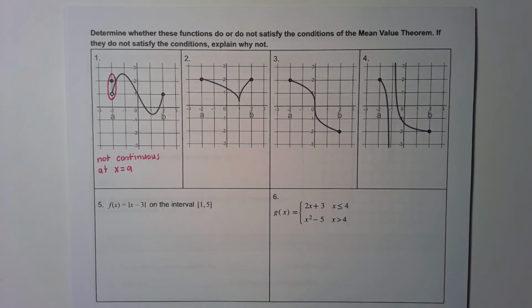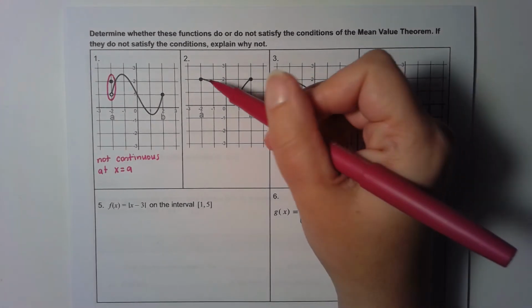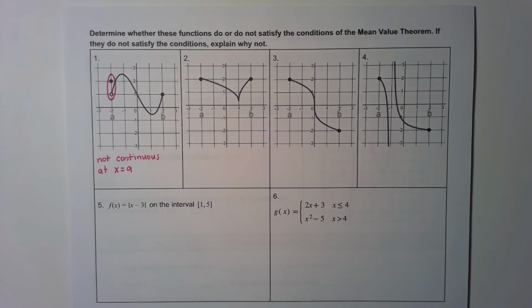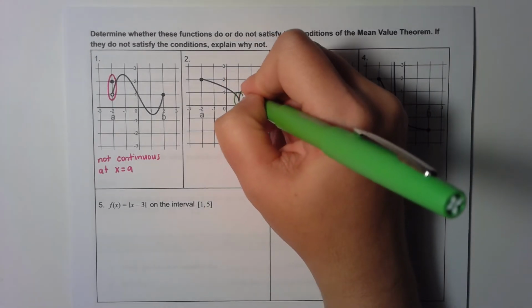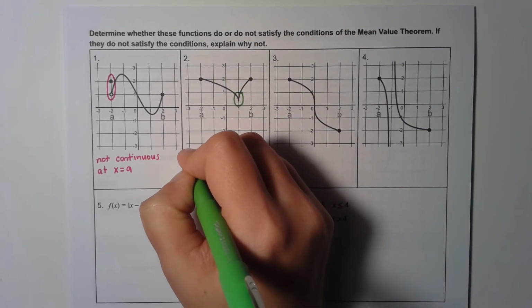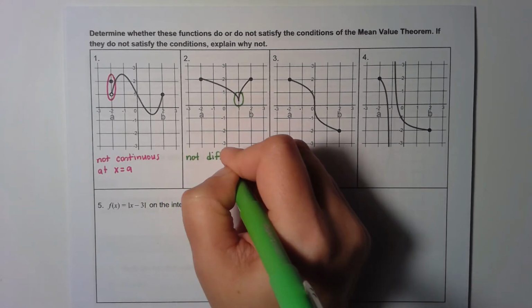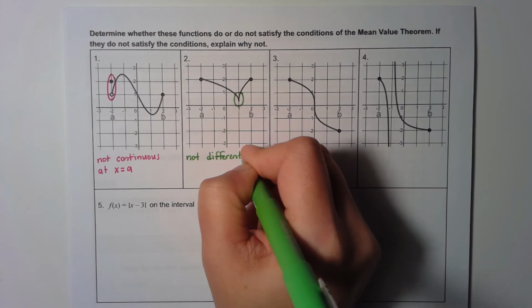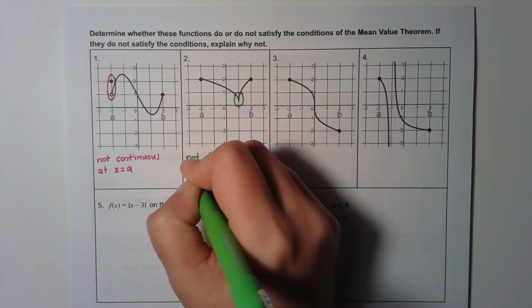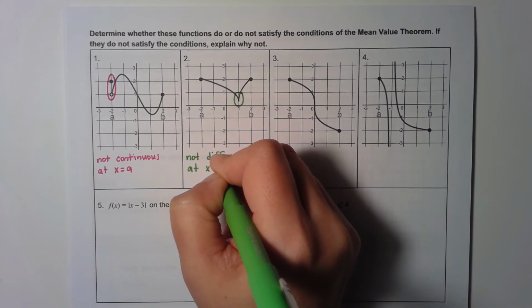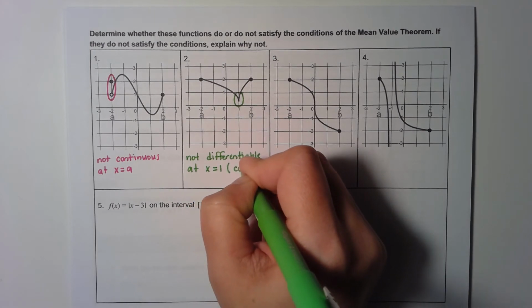Therefore, I'm not even going to bother checking differentiability because I already failed the first condition. For problem number 2, it looks like my function is continuous everywhere. So now I'm going to move on to, is it differentiable? And in this case, I'm noticing that there's a cusp here at x equals 1. So I would say it is not differentiable at x equals 1 because there's a cusp.